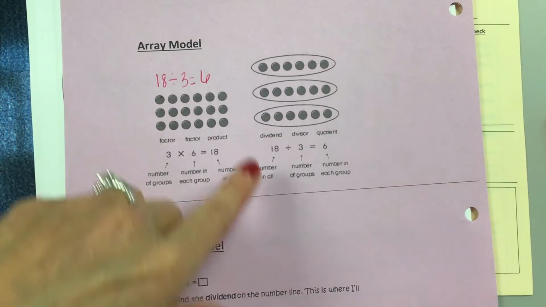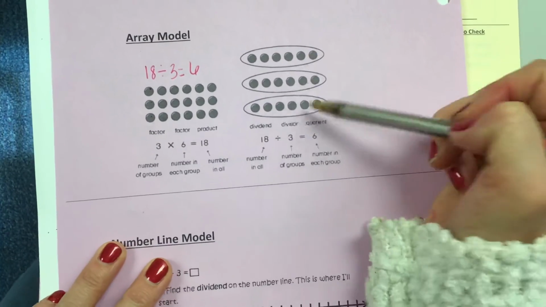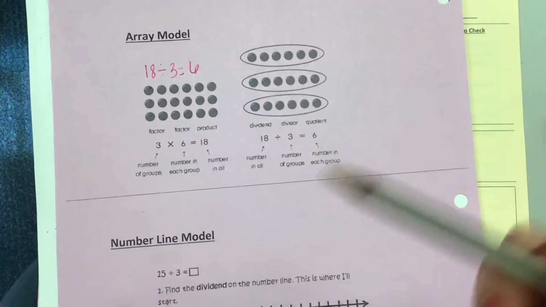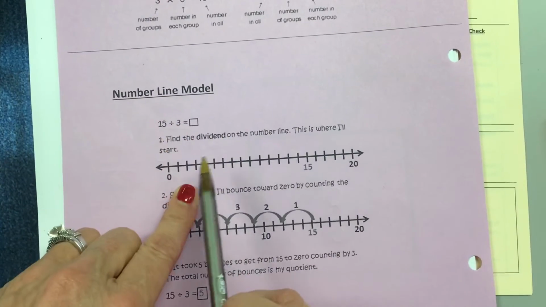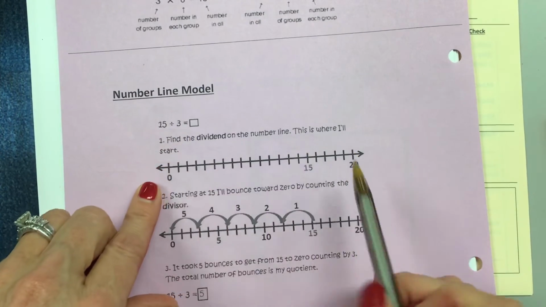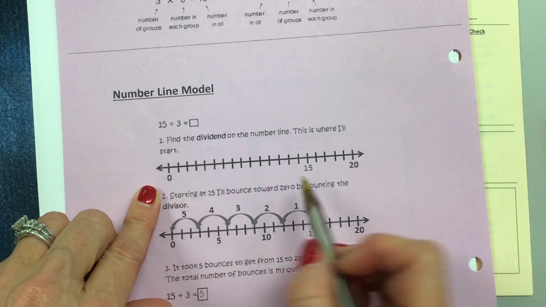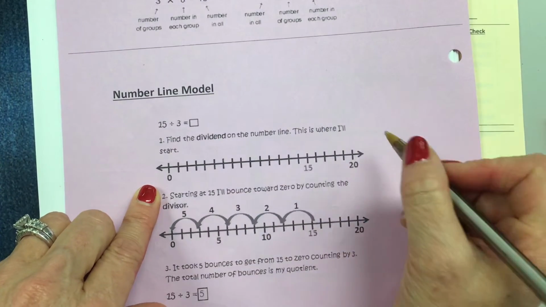Okay? All right, and then here's the way they're just showing you again. Now it's 18 divided into 3 groups. Gives you 6 in each group. Okay, another way to model division is using a number line. Okay, so 25 divided by 3. I'm sorry, that says 15 divided by 3. Okay, so 15 divided by 3.